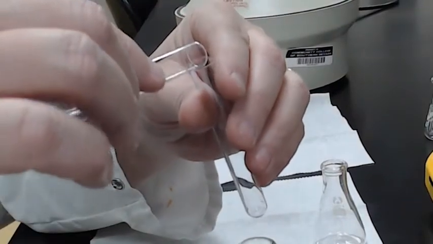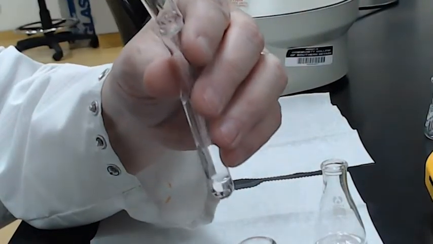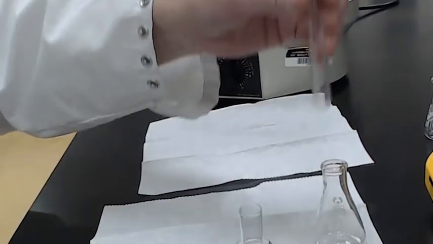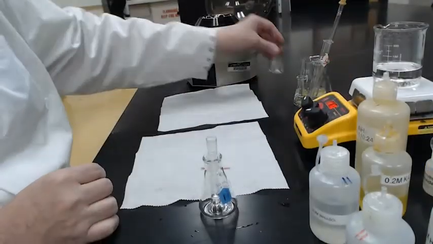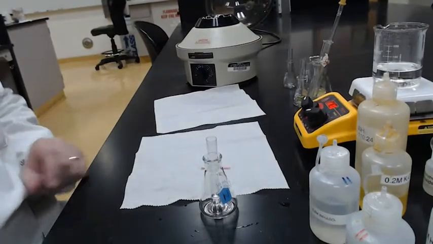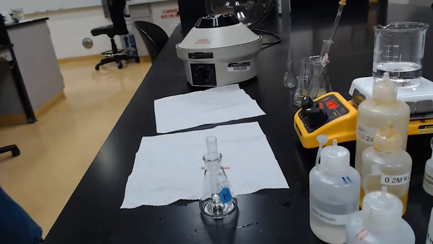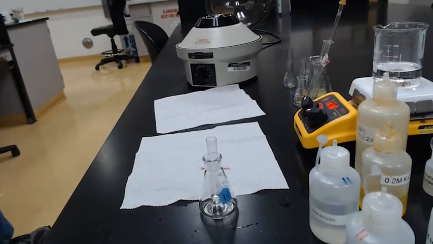Precipitate, we don't want that. We want the supernatant. So we're going to transfer all of our supernatant unknown into this test tube, and then we can move on with the magnesium test. Okay, so we have verified that we removed both the calcium and the barium.